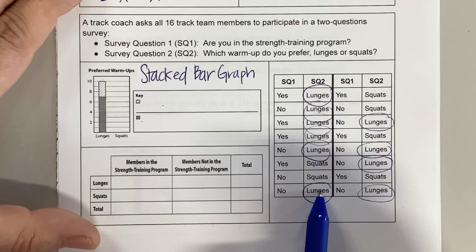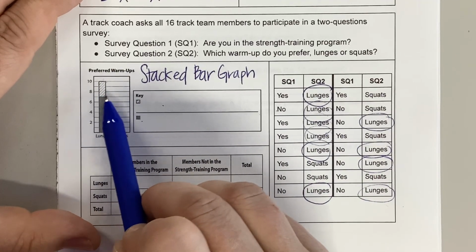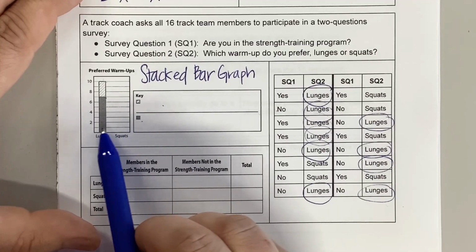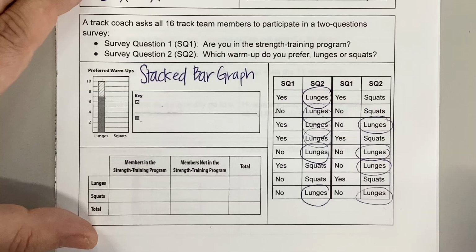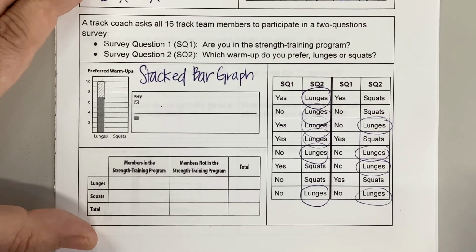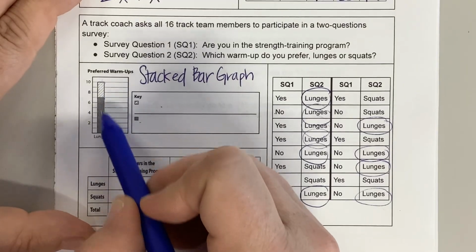What does unshaded versus shaded mean? Grayson, what is unshaded? Strength training program means yes or no? Yes. So which one?